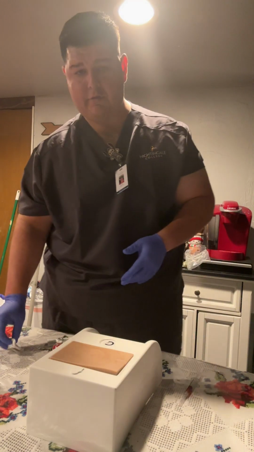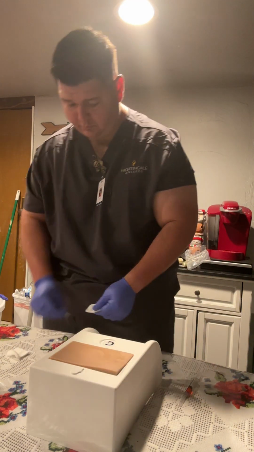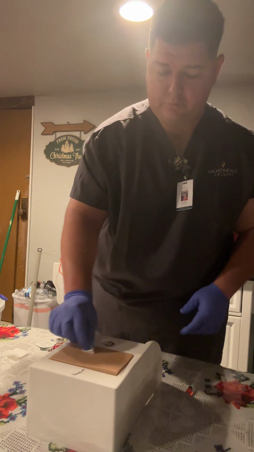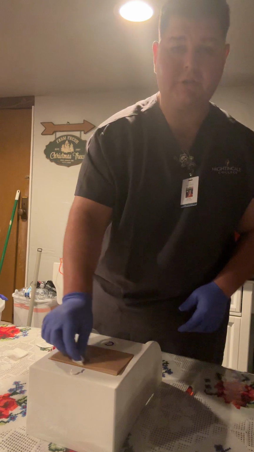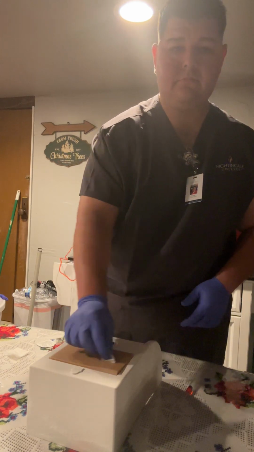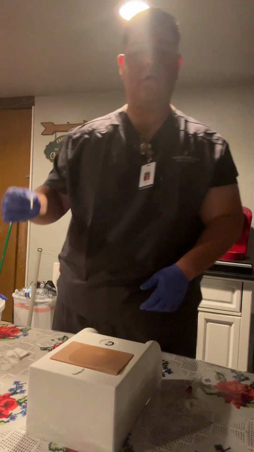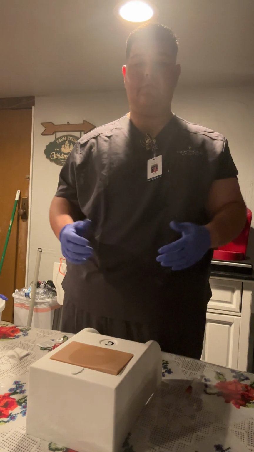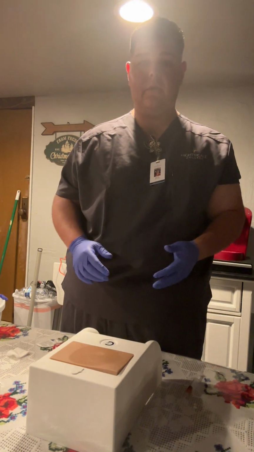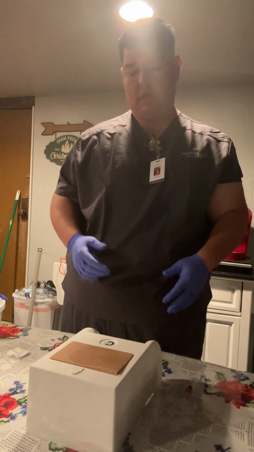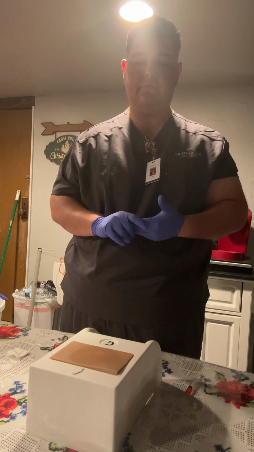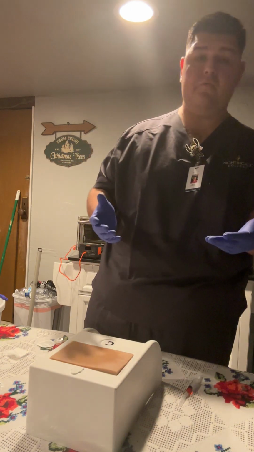I will then take my gauze, or pardon, my alcohol pad. I will clean the site in a circular motion from the middle to the outward, 2 inches. I will dispose of the alcohol pad. Once I clean my site and it's ready to use, I want to let it air dry. I don't want to touch it, so I'll give it a few seconds. Now that it is dry, I can move on to the medication.